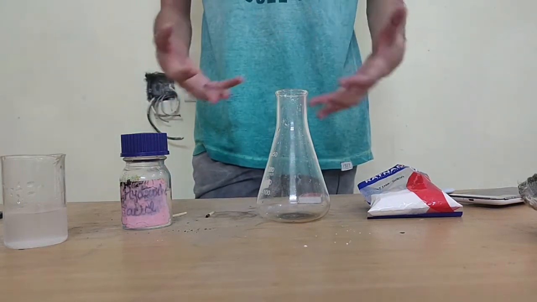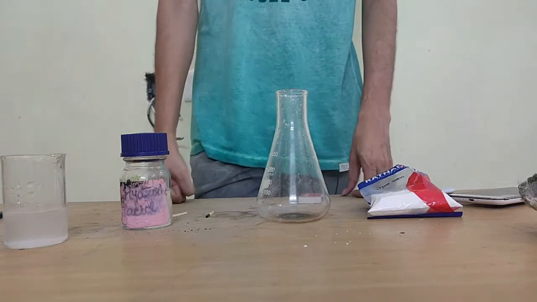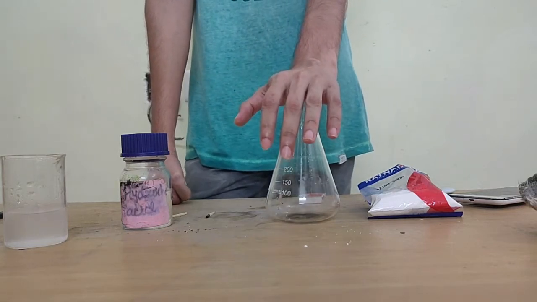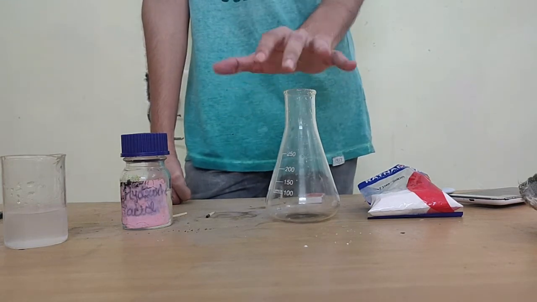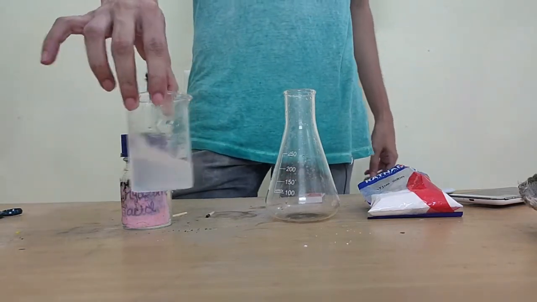Along with that, I'll use the same setup that I did yesterday. I will use a conical flask or a round bottom flask, whatever you call this. I'll be using this flask for doing the reaction, and I have again a small container of lime water with me.